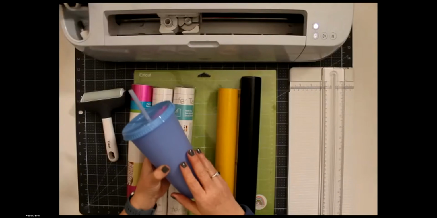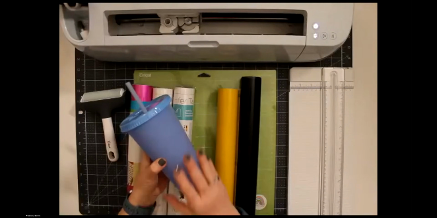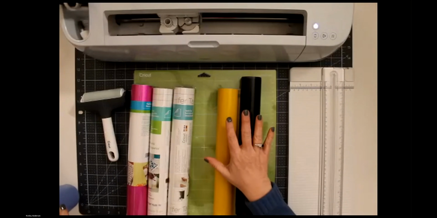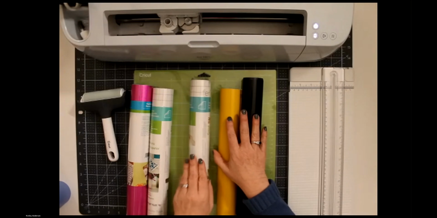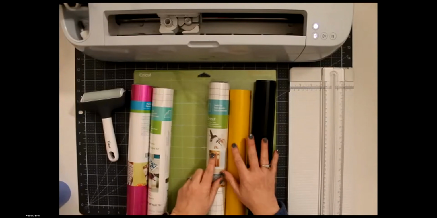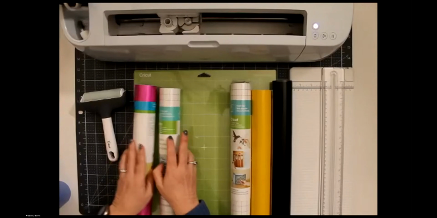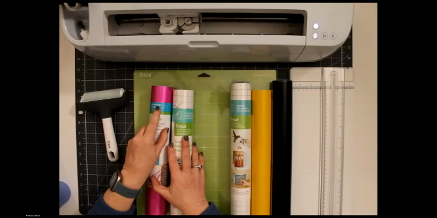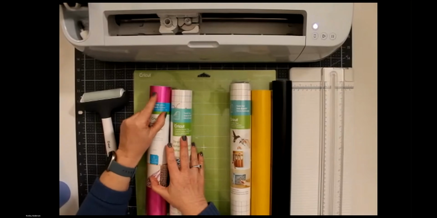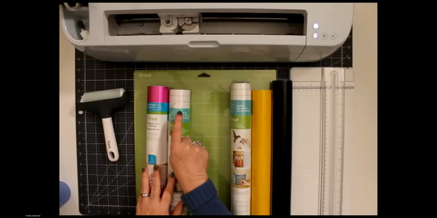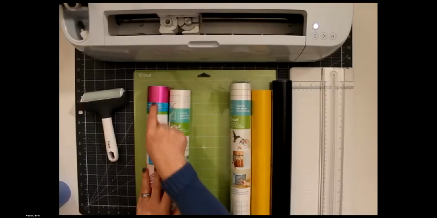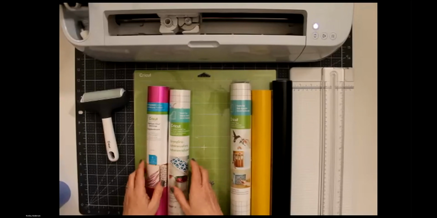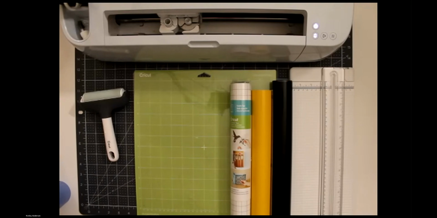So if you are doing something that you want to last and stick around for a while, you want to use permanent vinyl, and you'll use the standard grip transfer tape with it. If you're using some of our shimmer vinyl, this is also permanent. It's like a permanent glitter. It has a texture to it, so you need to use the strong grip transfer tape if you're using the glitter vinyl or some sort of vinyl with a texture to it. So that's the different vinyls.